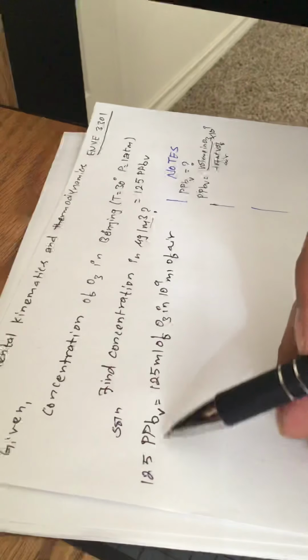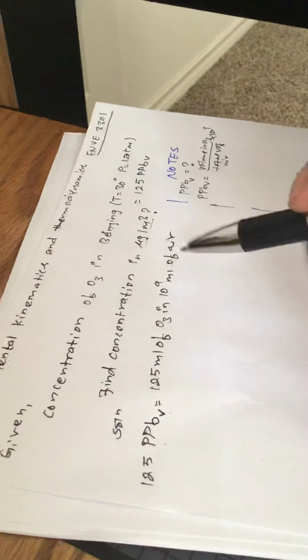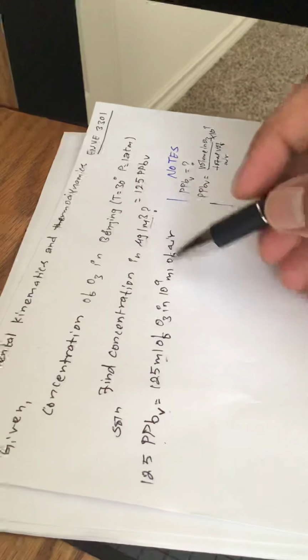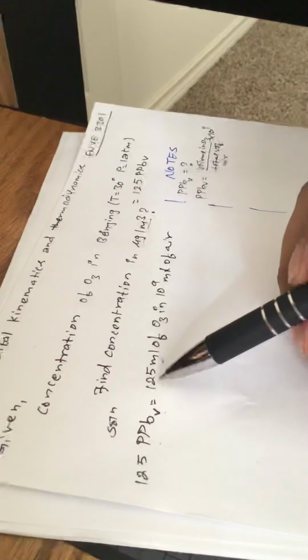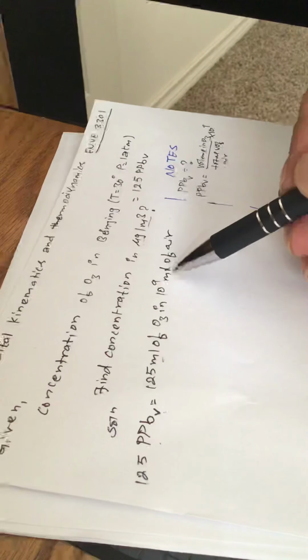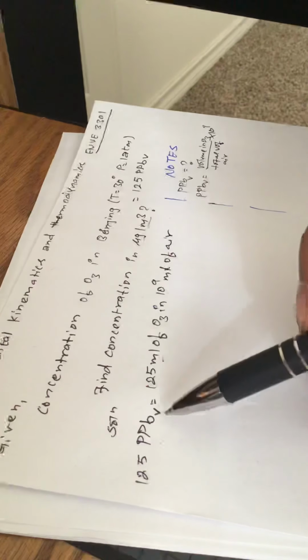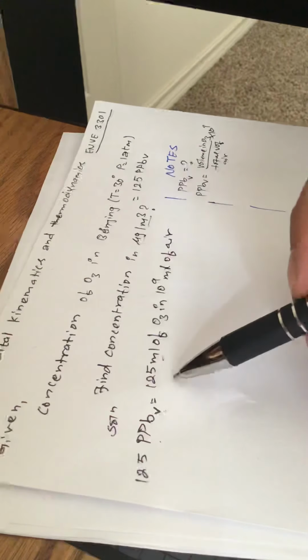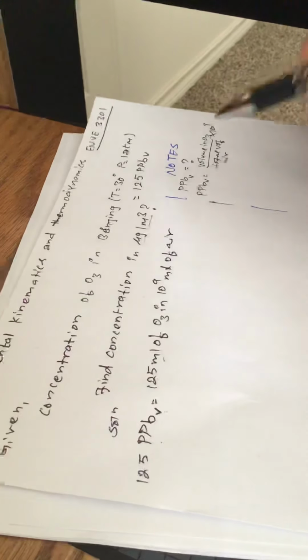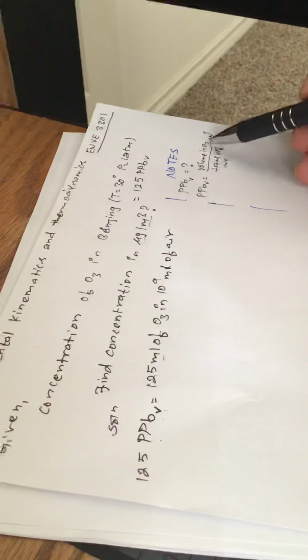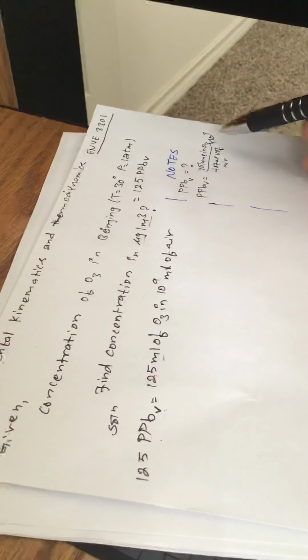Since it is parts per billion by volume, we have the units in volume over volume. If it was parts per billion by moles, then we have moles over moles. If it was parts per billion by mass, we have mass over mass. Here it would be mass of O3 by total mass of air times 10 to the power 9.